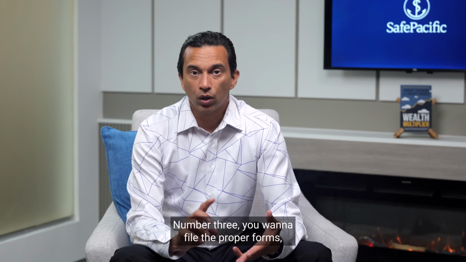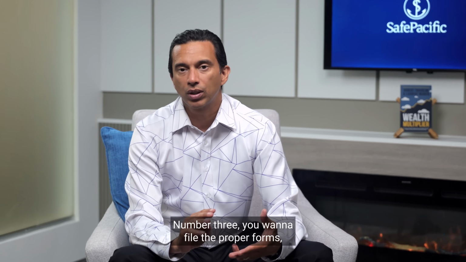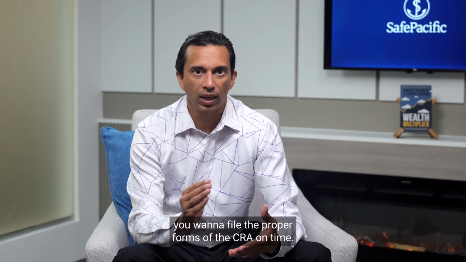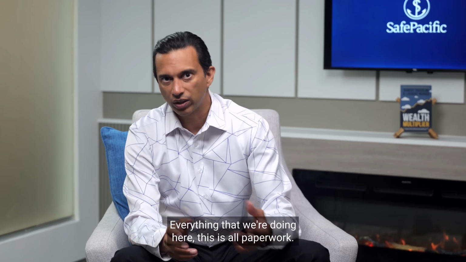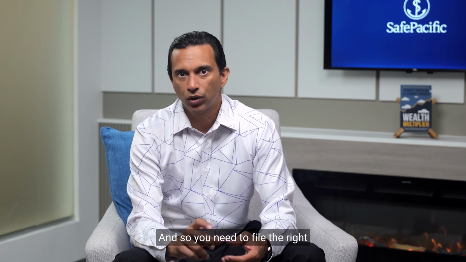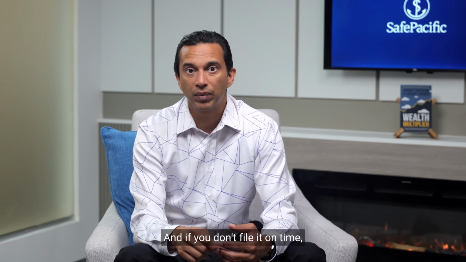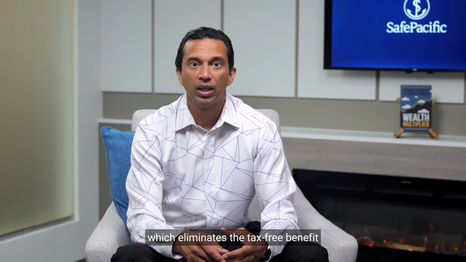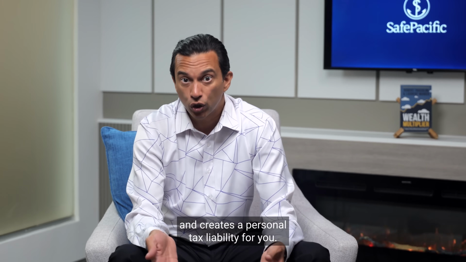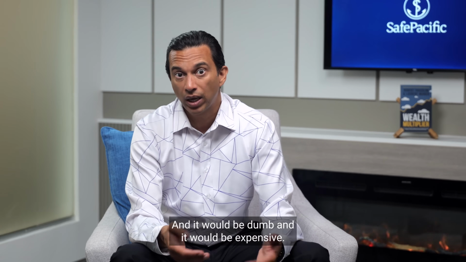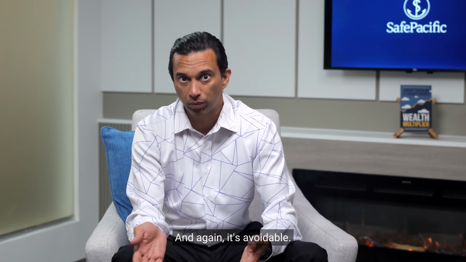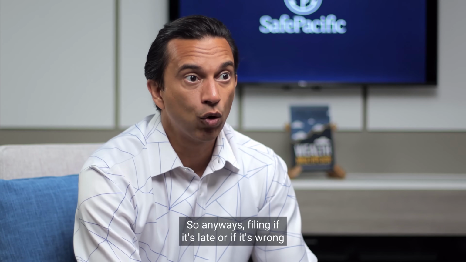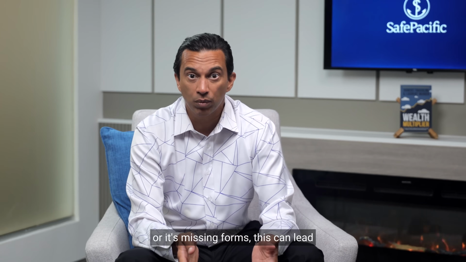Number three, you want to file the proper forms with the CRA on time. Everything that we're doing here is all paperwork, and so you need to file the right paperwork at the right time. If you don't file it on time, it can result in the dividend being treated as a regular taxable dividend, which eliminates the tax-free benefit and creates a personal tax liability for you. And it would be dumb and it would be expensive. And again, it's avoidable.